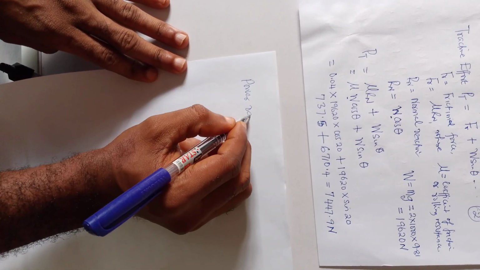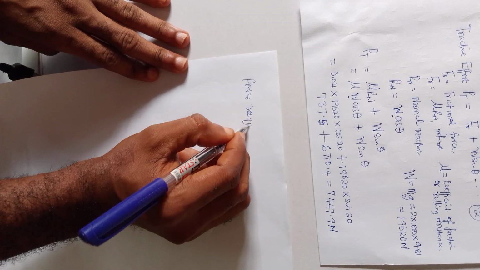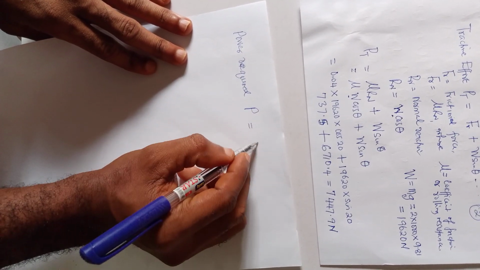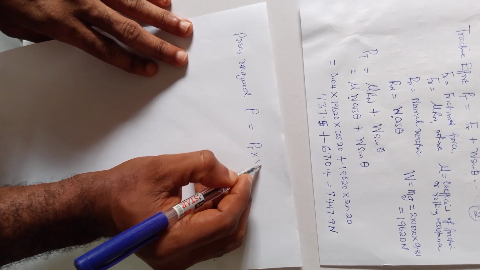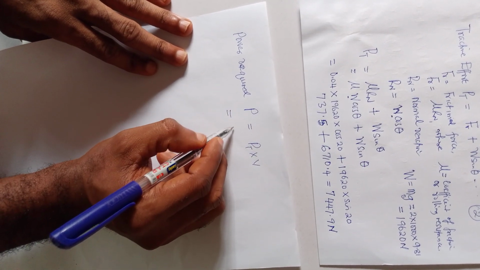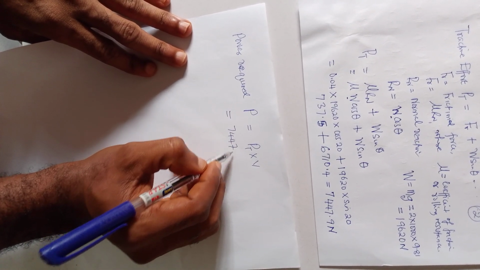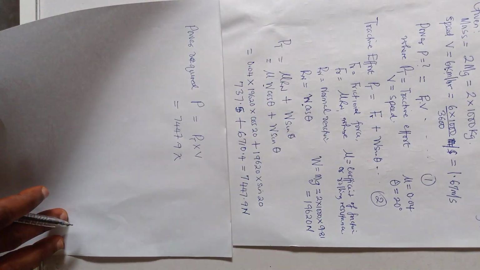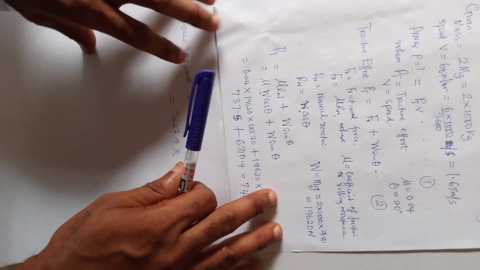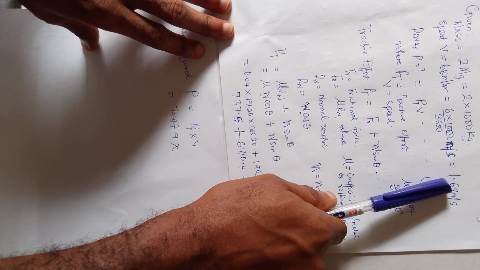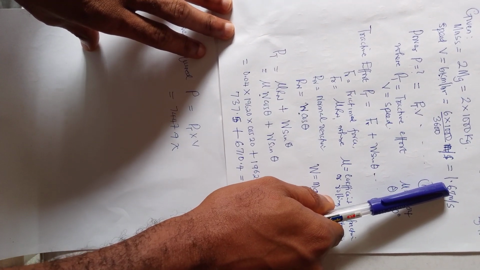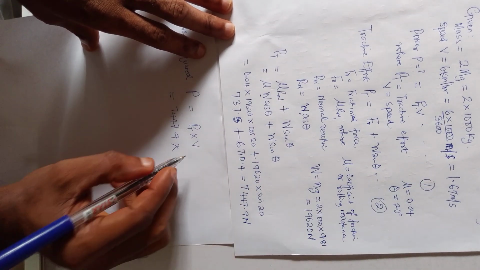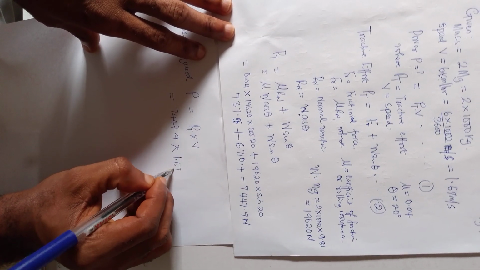So power required, which is P, will be equal to tractive effort times V. So tractive effort is 7447.9 times the velocity we calculated. This is the value of our velocity. We converted it from kilometer per hour to meter per second. And so it's 1.67.